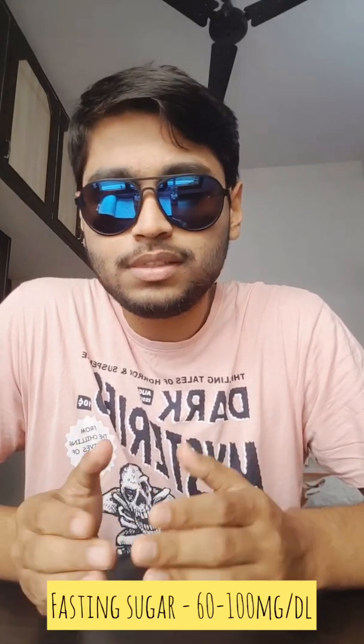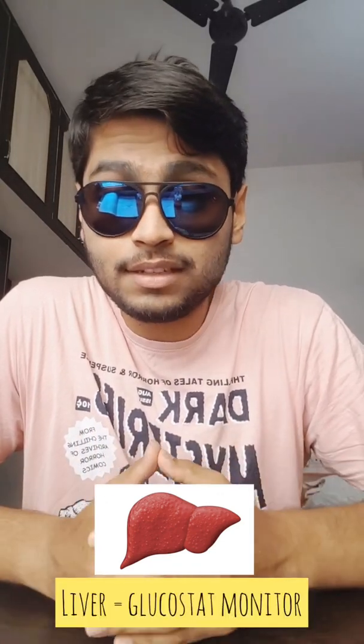Now, speaking about glucose in a broader sense, the fasting blood glucose that is normal in your body is between 60 and 100 milligrams per deciliter. That's about 4.5 to 5.5 millimoles per liter. And it is very efficiently maintained at this level. Now, the liver plays a key role in monitoring and stabilizing the blood glucose levels. Thus, liver may appropriately be considered as the glucostat monitor of your body.